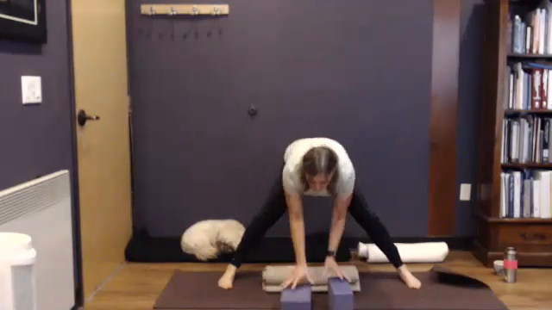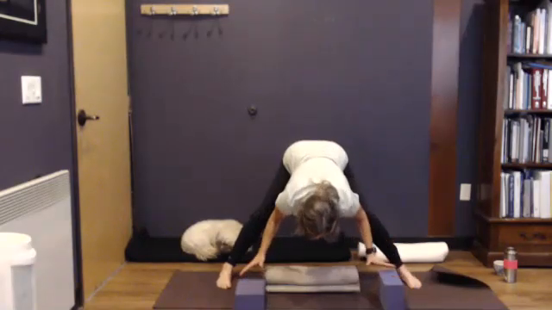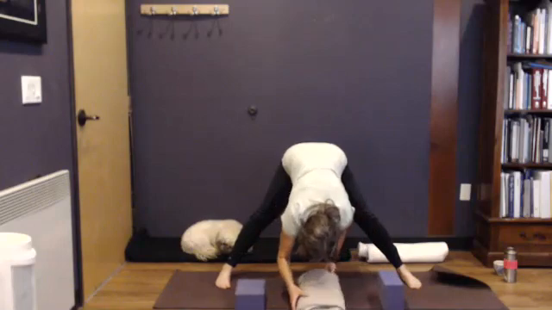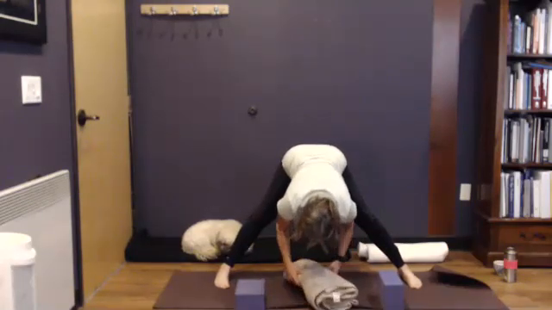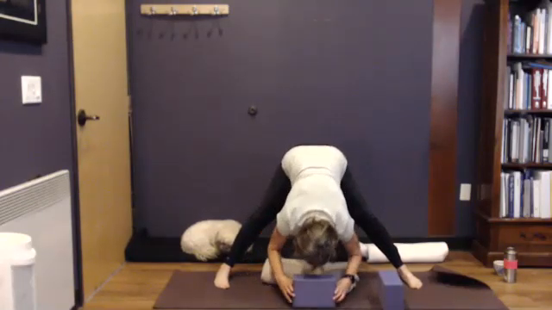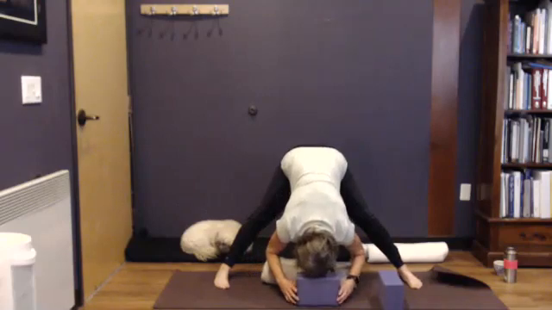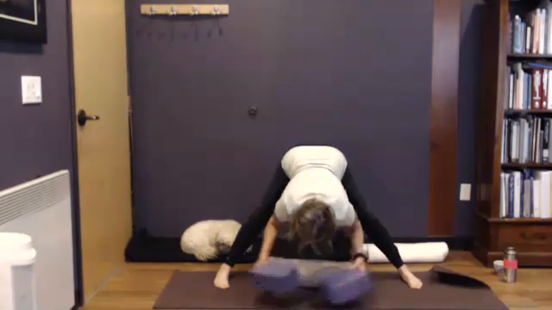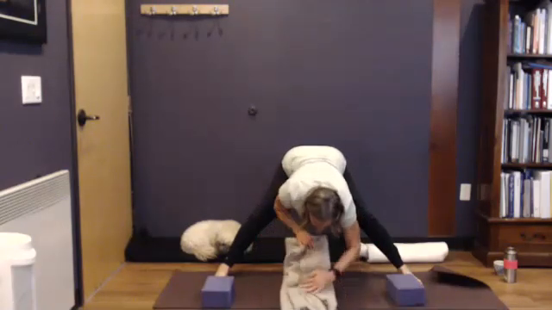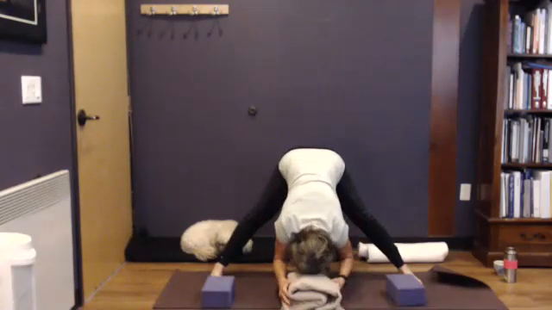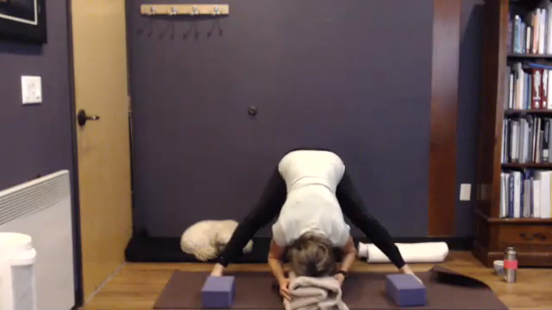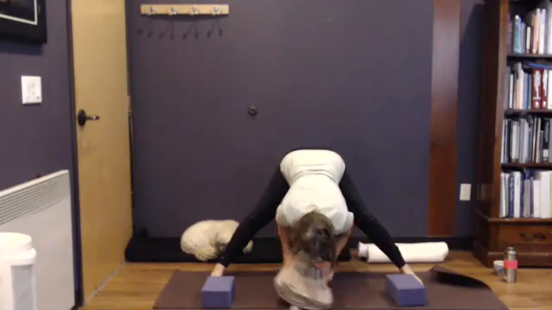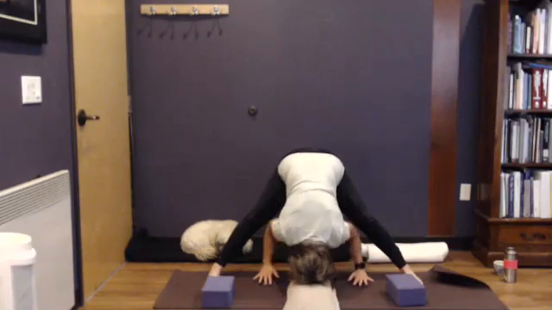We're going to come into a wide-legged forward fold, and I want you to be able to put the head on something. For some of you, that might mean blocks, some shape of towers. For some of you, it might mean just a blanket. And it'll probably change as you're there.